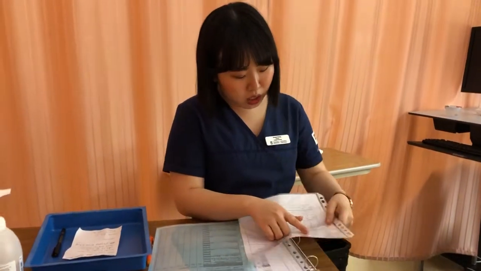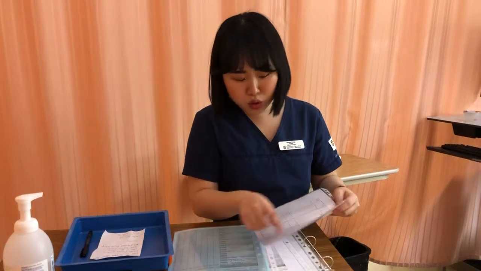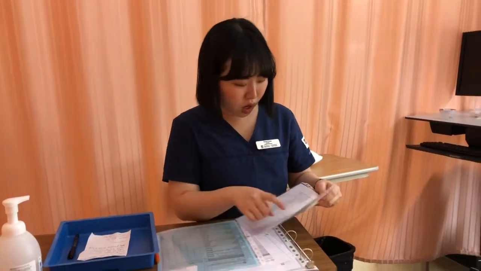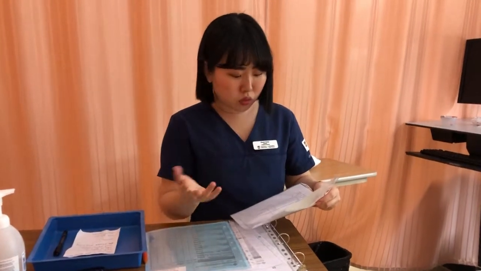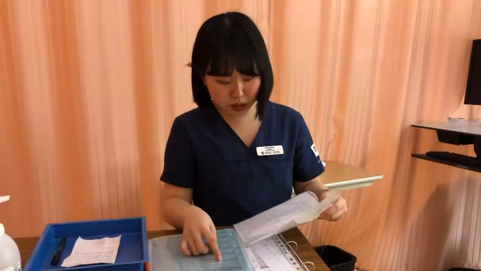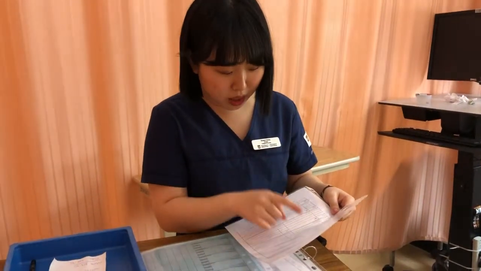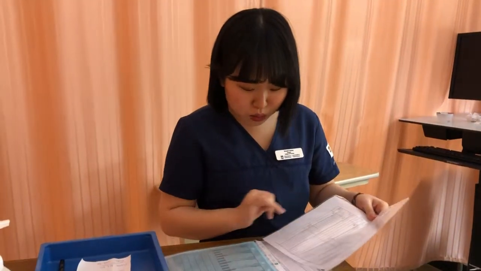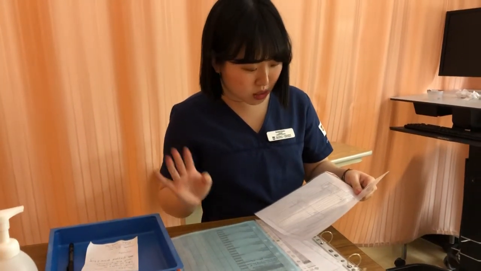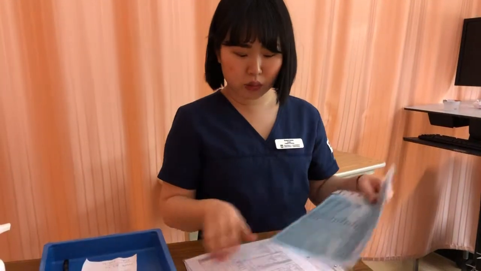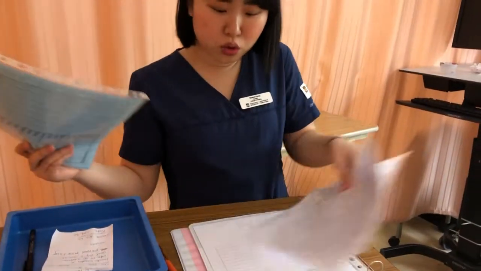So I have the right medication, insulin, Humulin R, right dose, 2 units per hour, right route, IV, and right time is right now. So right patient, right drug, right rate, and right dose, 2 units per hour, right time right now. Okay, so I'm going to bring this patient more to the patient's room.